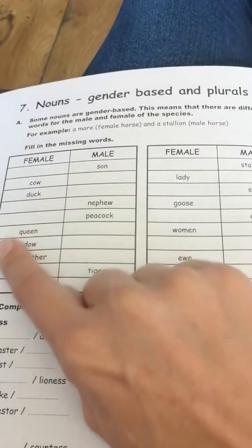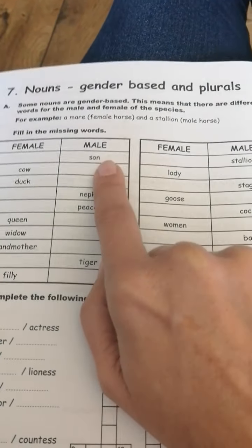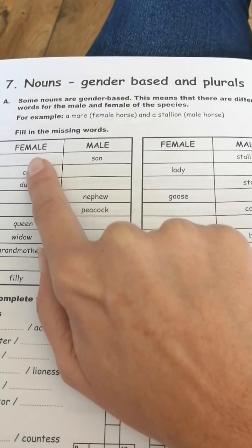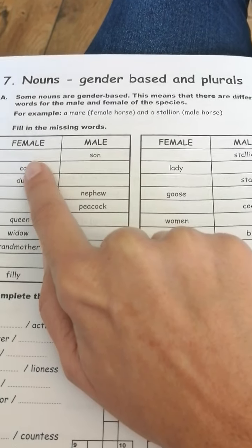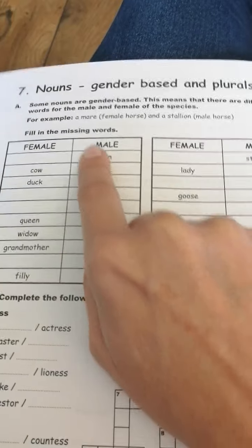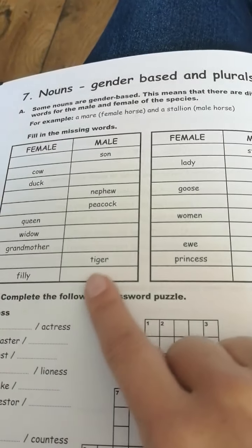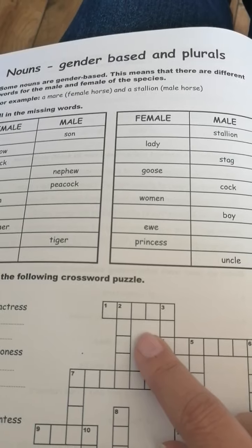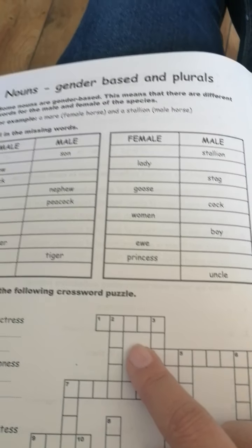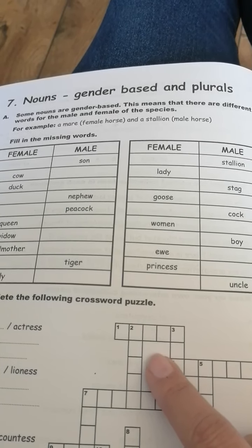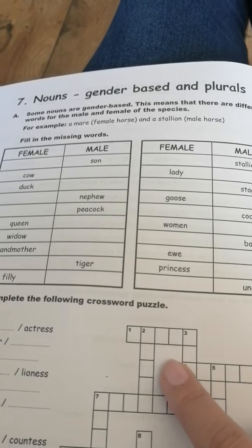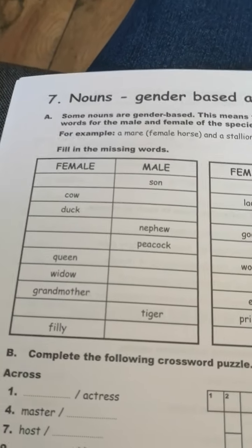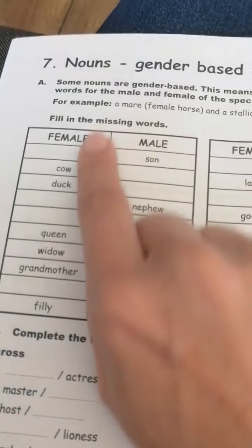So in the exercise, we have to find the missing words for the girl and the boy, the female and the male. So I'm going to help you with this first block, and then you are going to do the second block and the crossword puzzle all by yourself. That's where I'm going to let you use Google if you don't know the answers, because some of them are a little bit tricky. So let's go through this first block together.